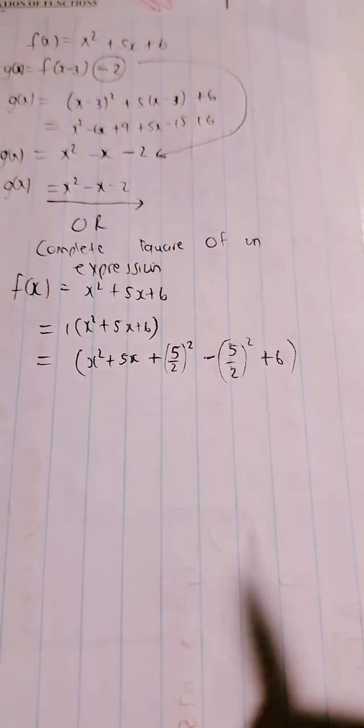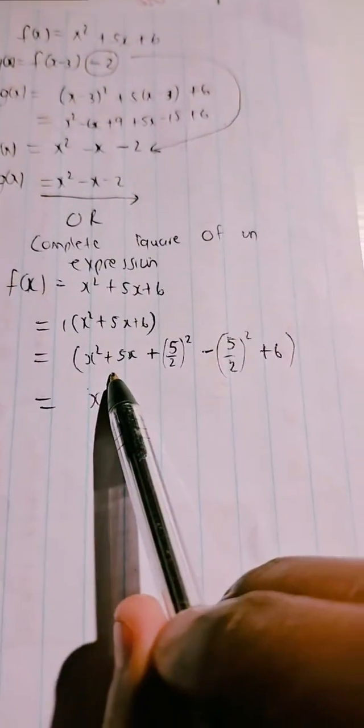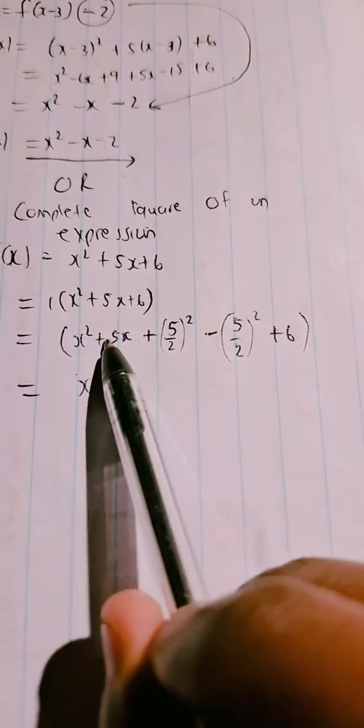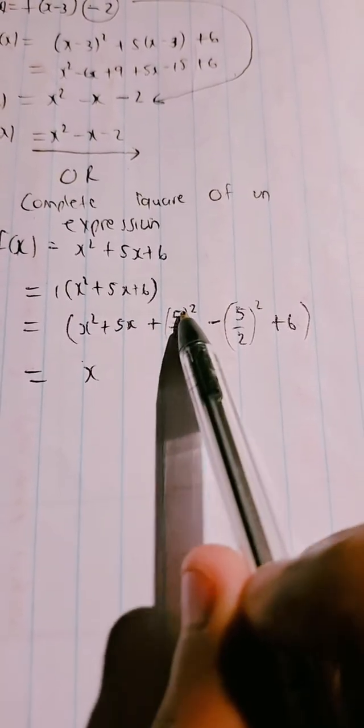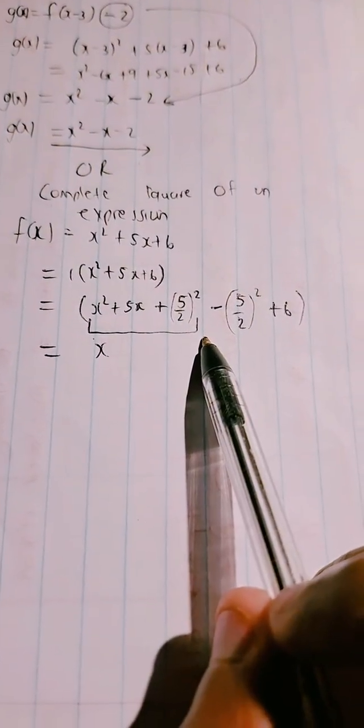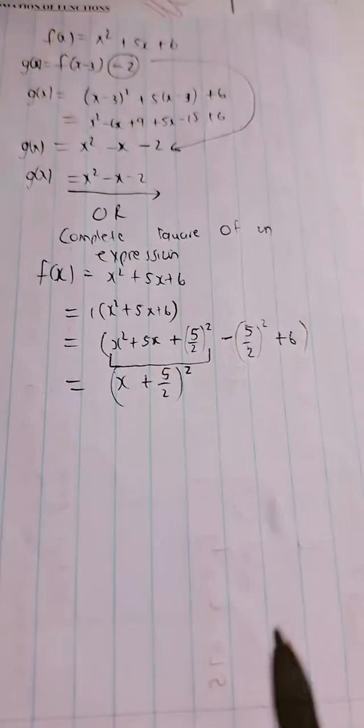Then what does this do? You are then left with x squared. Now check very quickly what we get. x squared plus 5x plus 5 over 2, the whole thing squared. But remember that this here is a trinomial expression, and it's a perfect square trinomial. So the way in which you are able to factorize this is you say x plus 5 over 2, the whole thing squared.